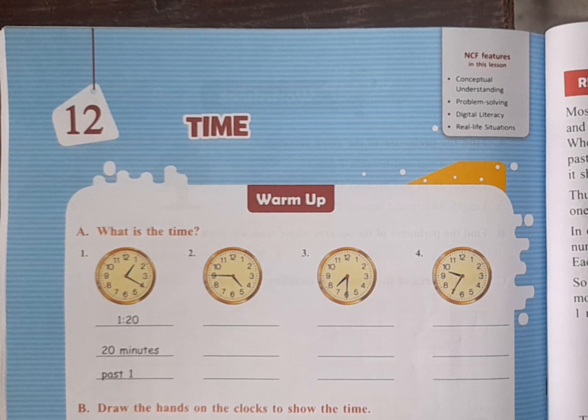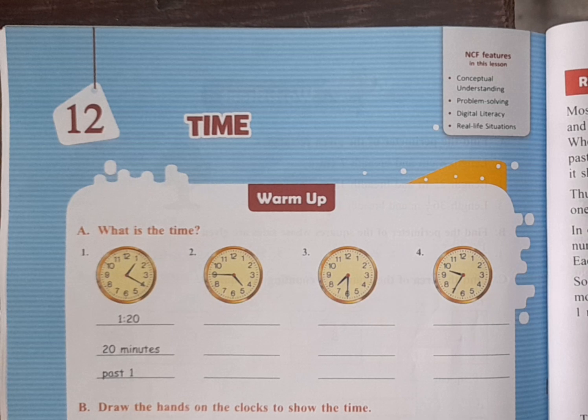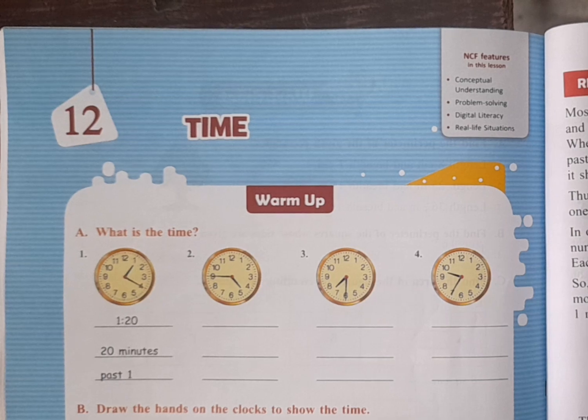Today we will start our new chapter 12, Time, page number 178. In this chapter we will learn about how many hours are in a day, how we can change hours into AM or PM, and what the time is according to AM and PM.